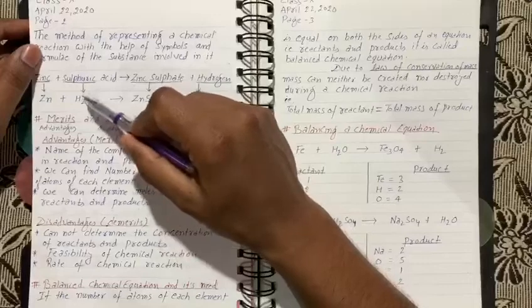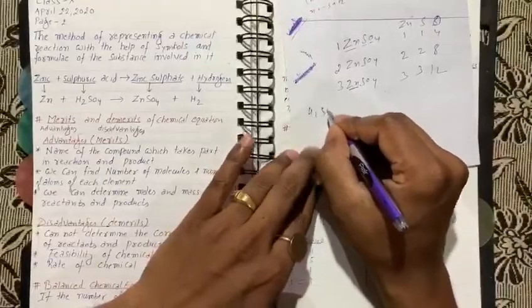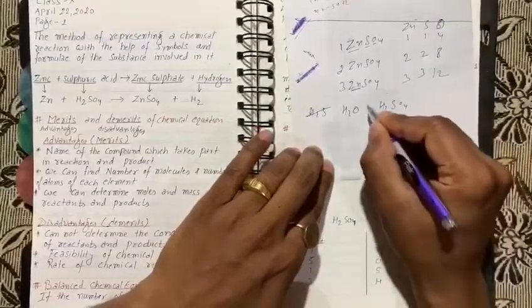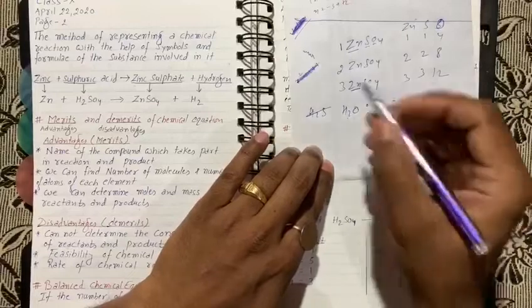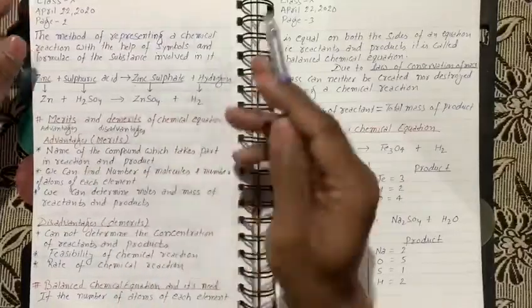So it is not mentioned here what the ratio of dilution is. Ratio of dilution means the ratio of water H2O to H2SO4, that is, how much water you have taken and how much H2SO4 you have taken. It is not mentioned here, so we cannot determine the concentration of the reactant and the product, how pure it is, or if it is diluted, to what extent it is going to be diluted. That has not been mentioned.